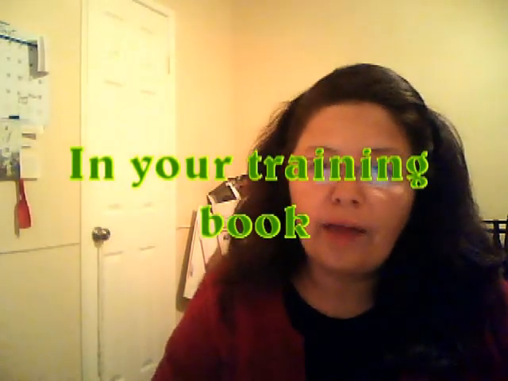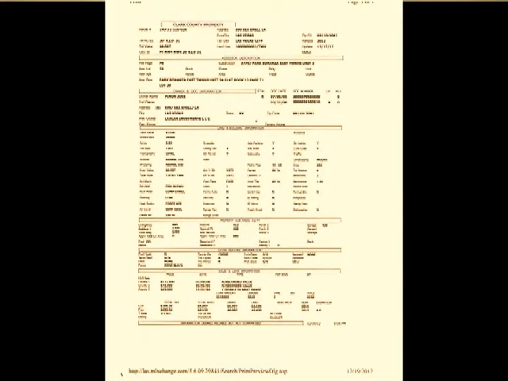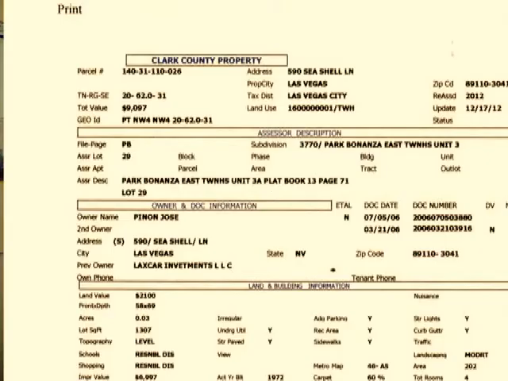Go ahead and pull out the tax sheet. On top of the page, it will say in a little gray box, Clark County Property. On the top left hand part of the page, you will see where it says parcel number. Now that is the Clark County Assessor parcel number, also known as the legal address or legal description. To the right of that, you will see the property address, the property city, the tax district, zip code.